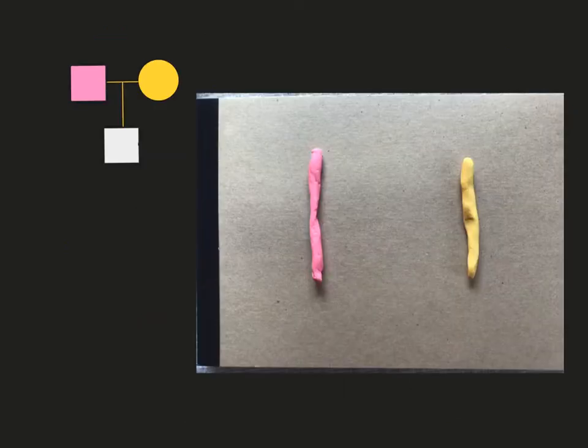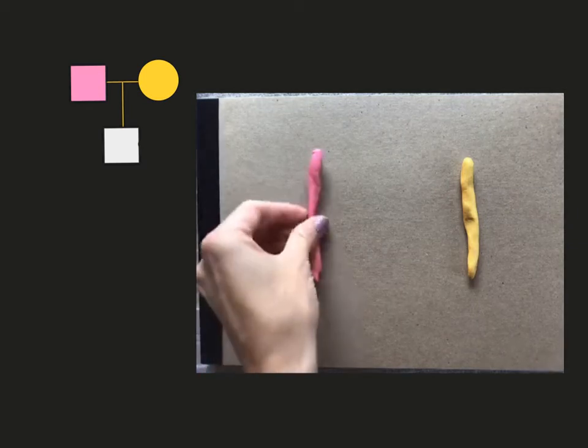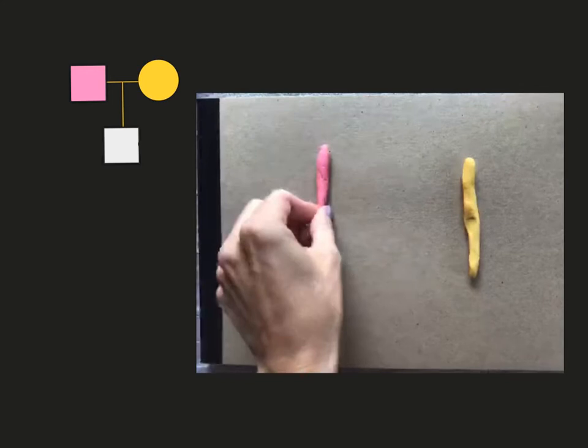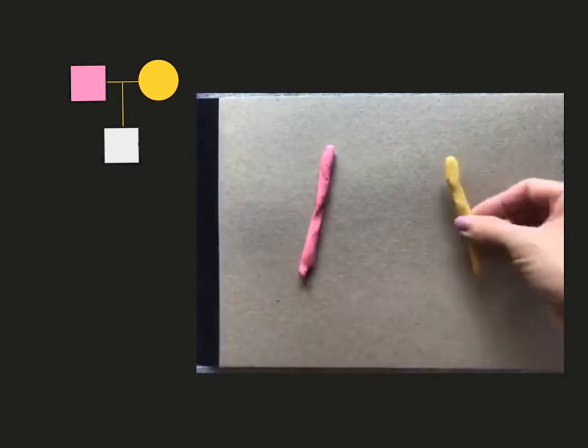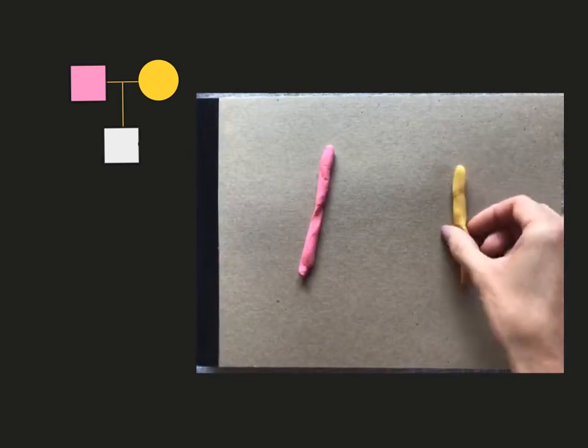Let's start with the first pair of grandparents, the ones that I color coded pink and yellow that had this son, which we haven't color coded yet. Let's think about one chromosome of information that is in the gametes of those grandparents that formed their son. So I'm going to color code that as one pink chromosome from that grandfather and one yellow chromosome from that grandmother.